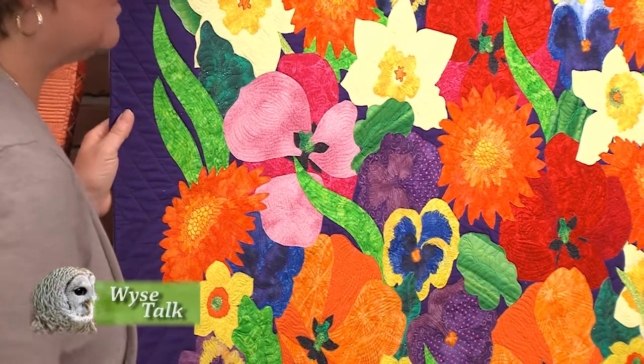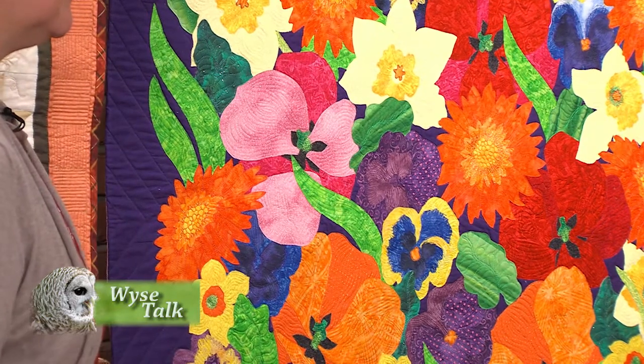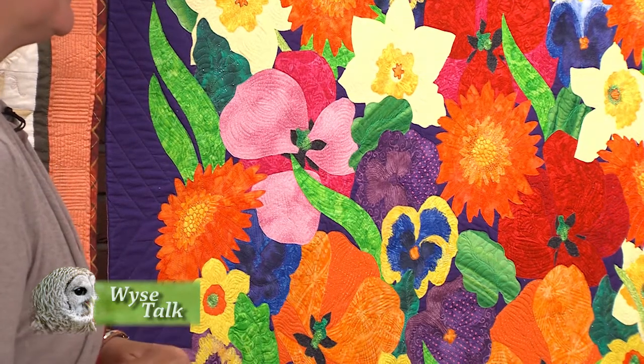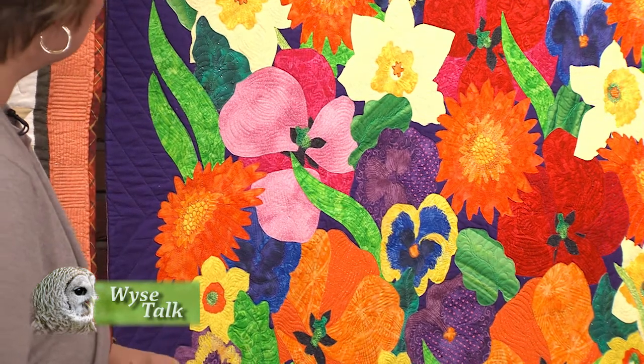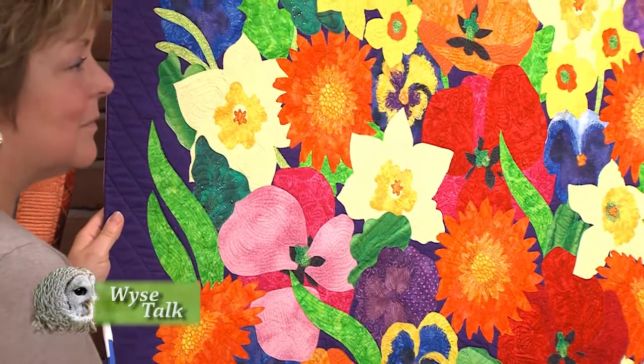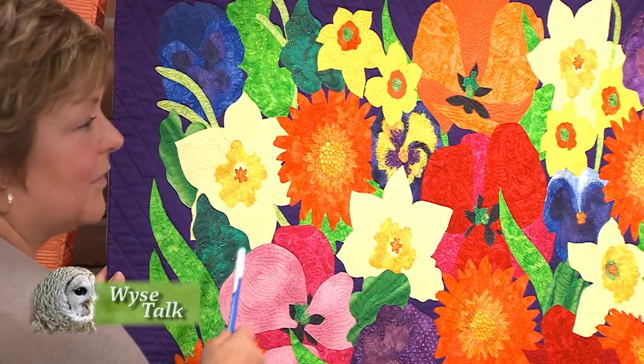Well, that's one thing I noticed when we did the pre-interview. It's not overdone with bling, but it's touches of bling. It adds a sparkle. It adds a sparkle. And point to the daffodil again. I love what you did with the daffodil, and the quilting is exquisite. Absolutely exquisite. I tried to follow the lines of the petals.